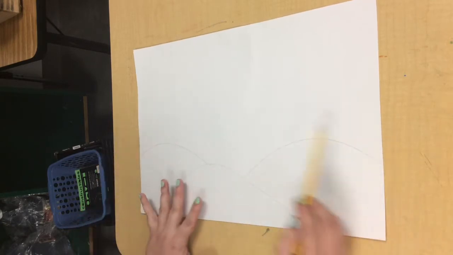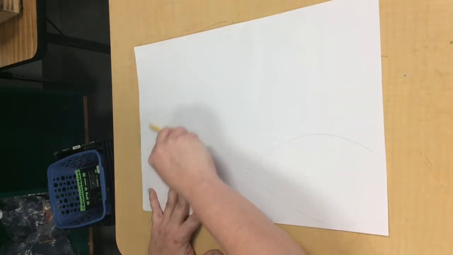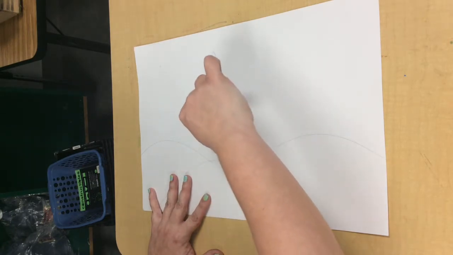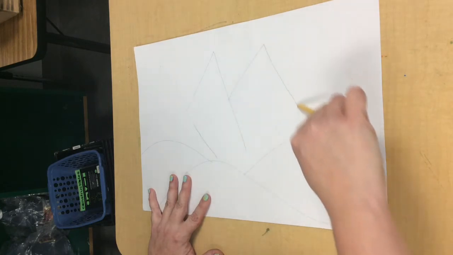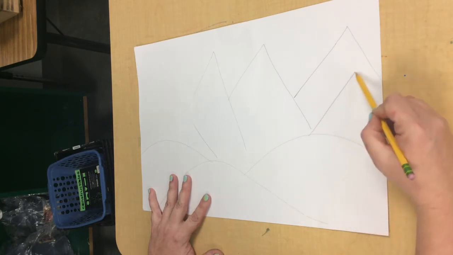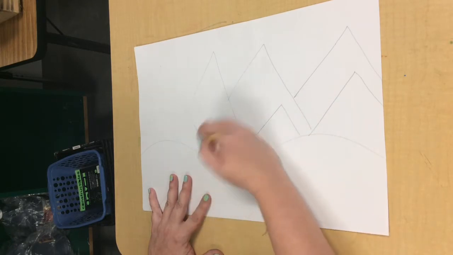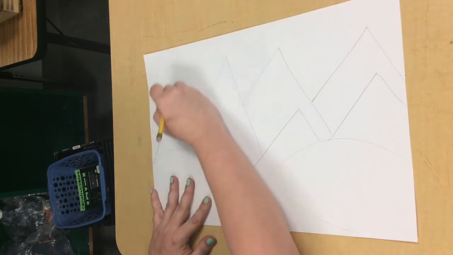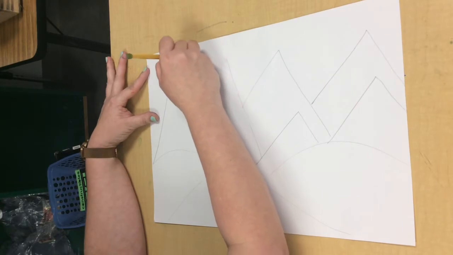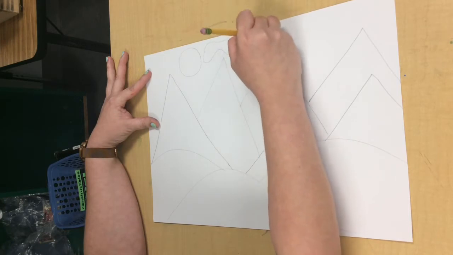Draw big, guys. Don't be afraid to draw small. Now let's put some mountains in the middle ground. They're going to stop about here. Make sure these come all the way to the bottom. So I've got my mountains in my picture. And then I'm going to add the sky. So maybe I'm going to have a sun, some clouds.